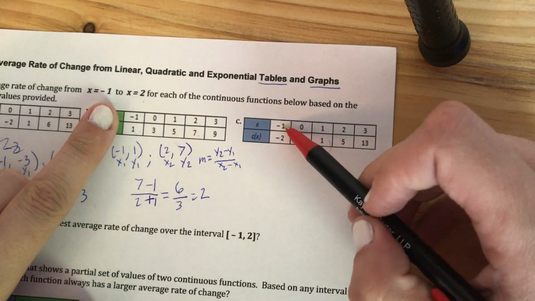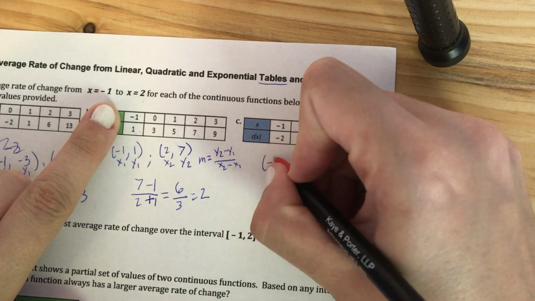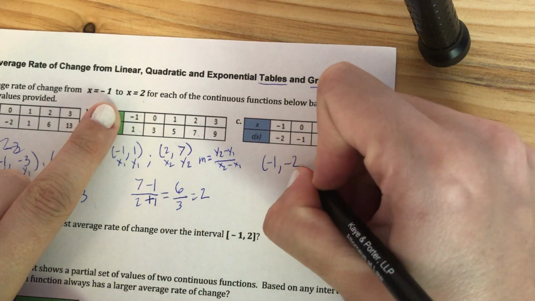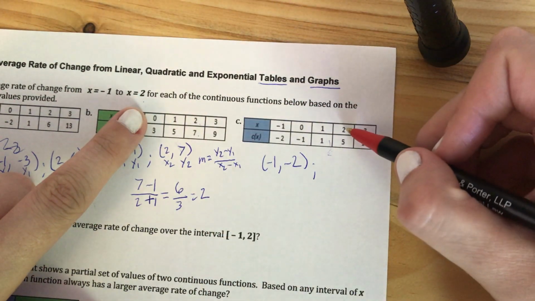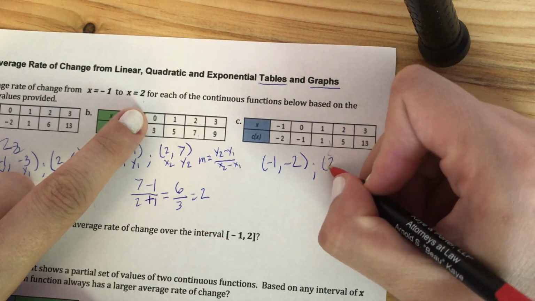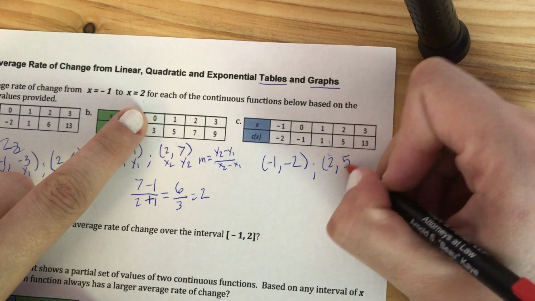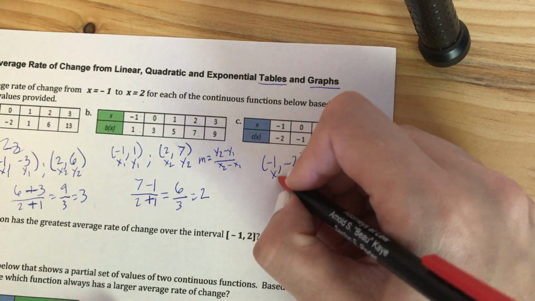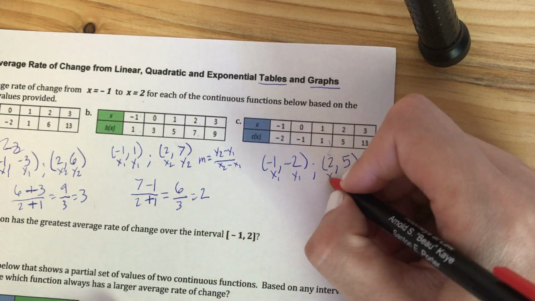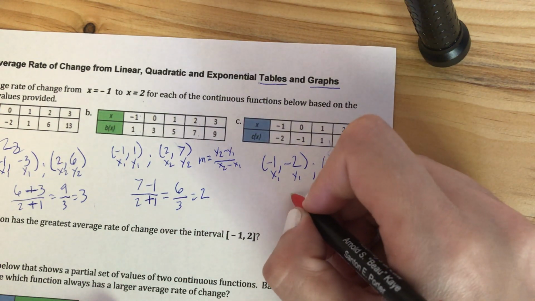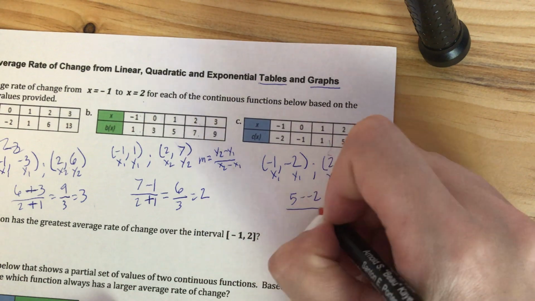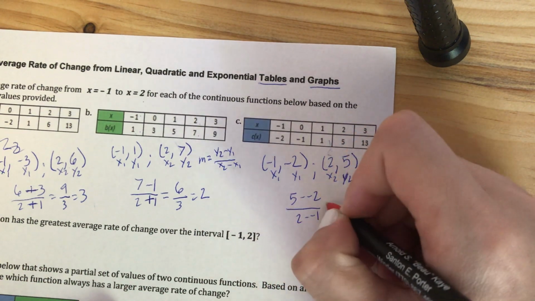At x is equal, again, x is equal to -1. So my first point is -1, -2. And then at x is equal to 2, my y value is 5 for this table. So I'm going to label it. So we have 5 minus -2 all over 2 minus -1.